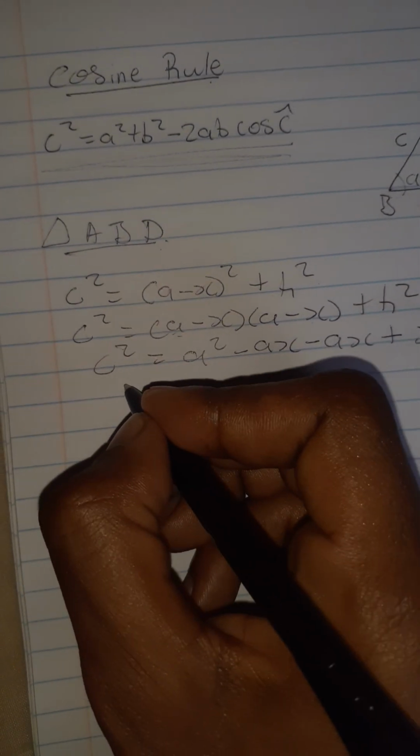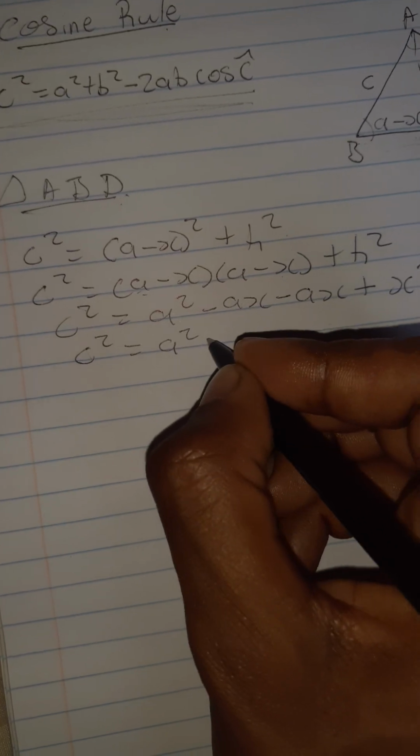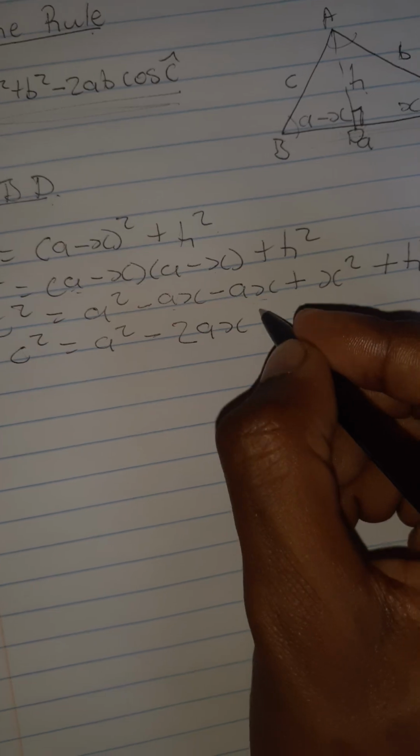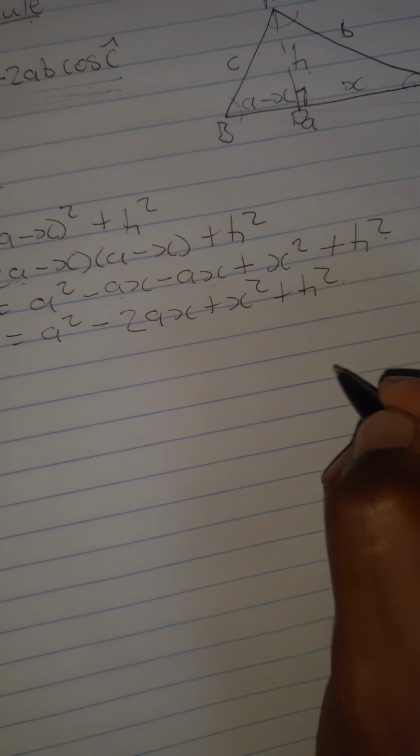Now we are going to conclude our simplification by adding the like terms. a squared minus, these are like terms, so it's going to be 2ax plus x squared plus h squared.